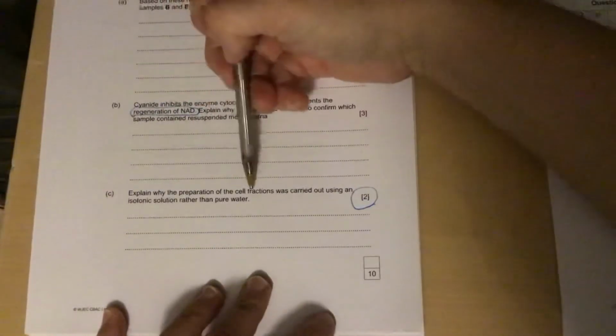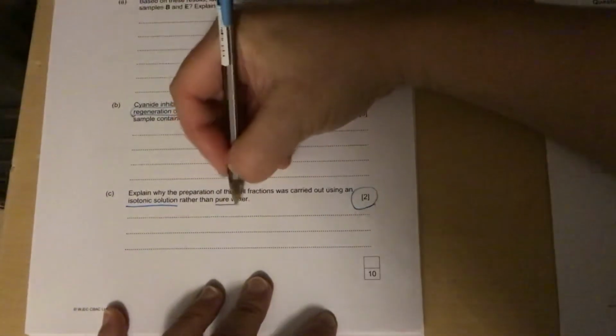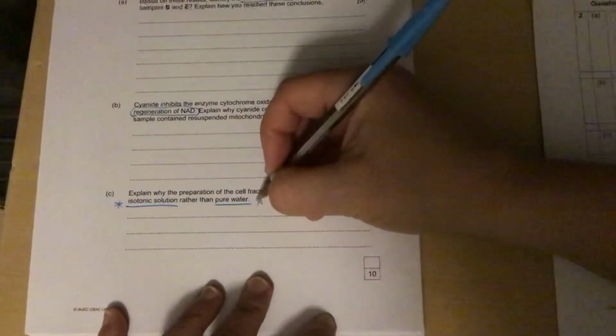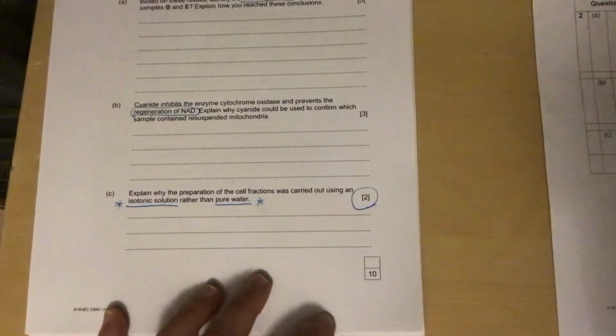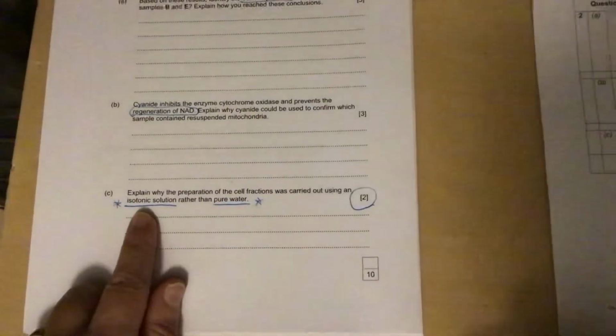Explain why the preparation of cell fraction was carried out using an isotonic solution rather than pure water. That means explain what isotonic is and explain what would have happened if you had pure water. So step 1, isotonic, that would be a water potential equal. On both sides you've got the same amounts of water versus salt or water versus sugar. So you've got an isotonic, not hypertonic, not hypotonic.